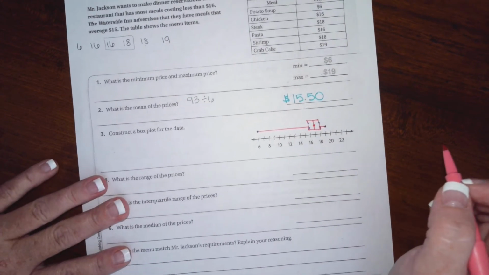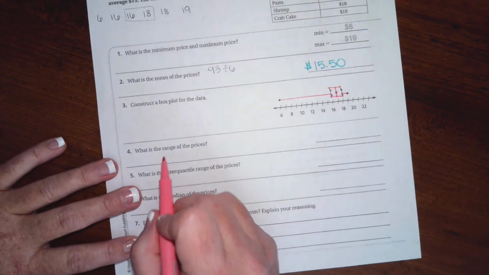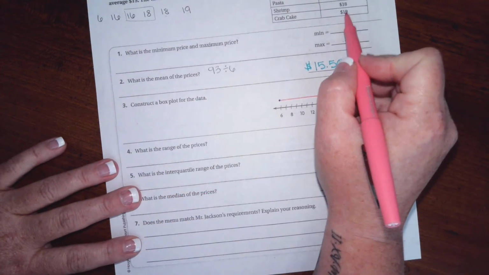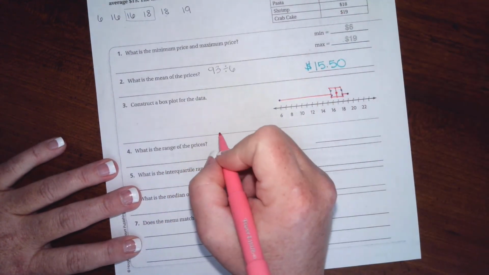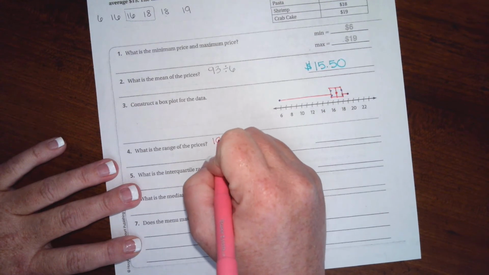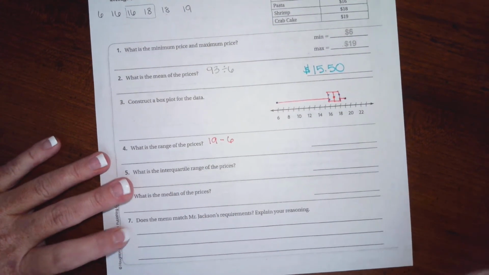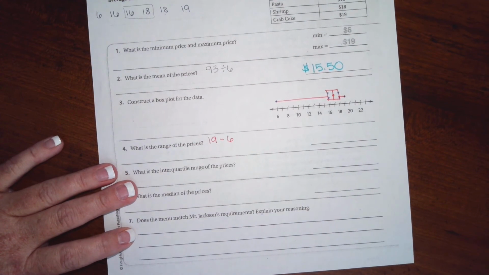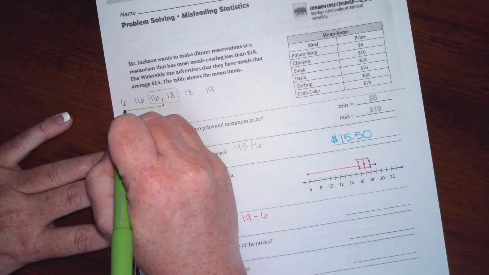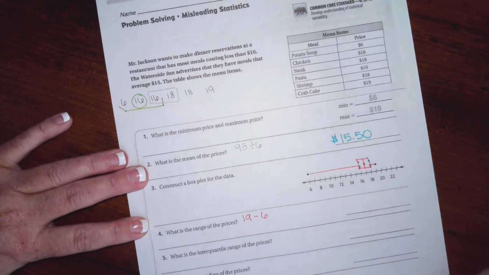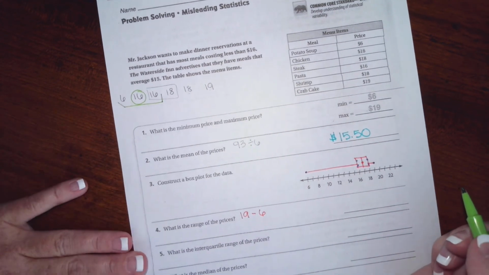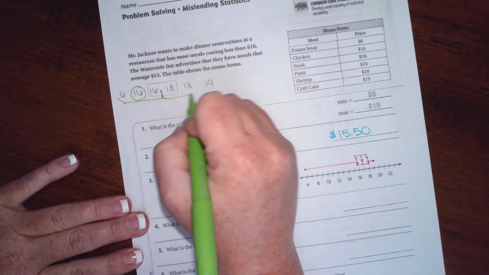All right. So now we're going to find the range of the prices. Well, that's just the highest subtract the lowest. So 19 minus 6. You guys can figure that one out. Now, interquartile range. Well, the lower, and then the higher.